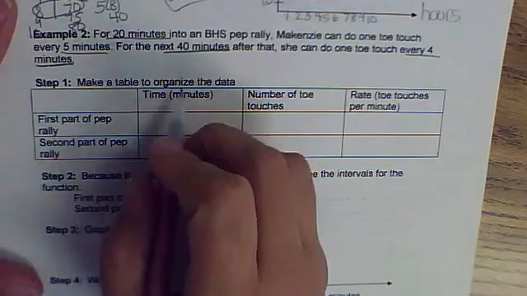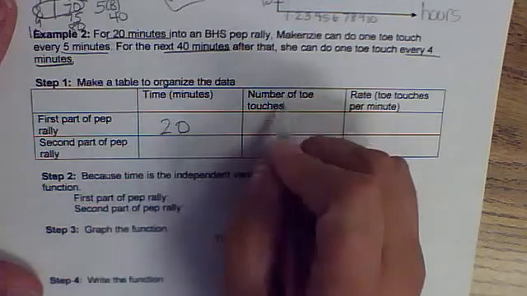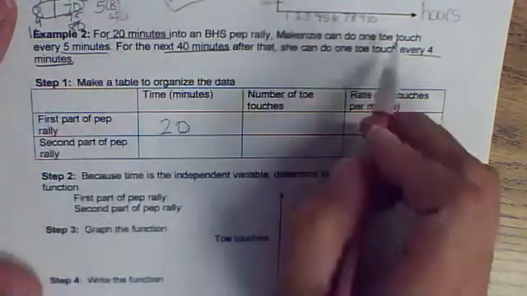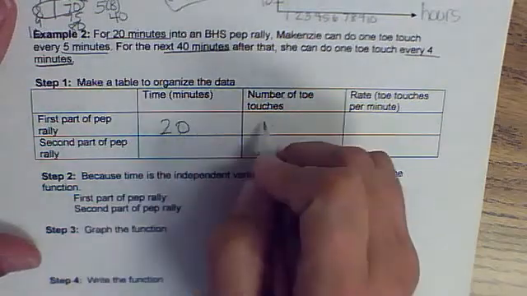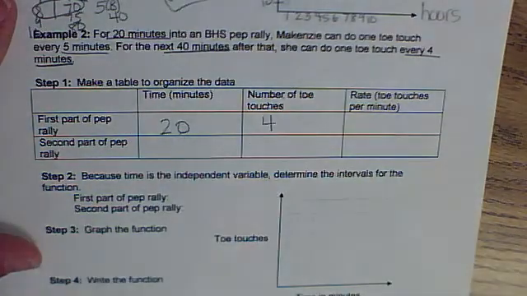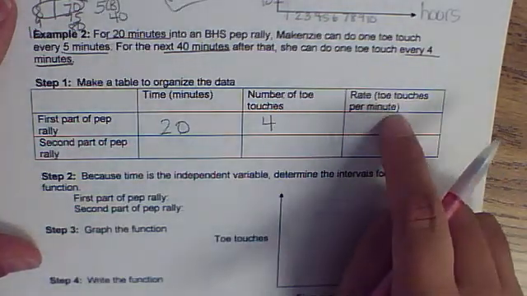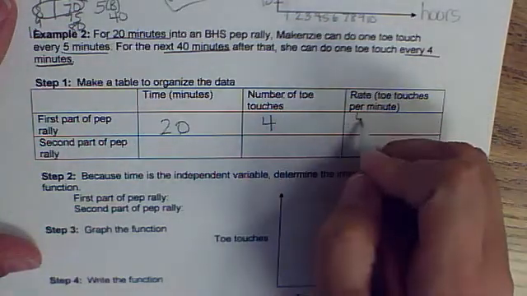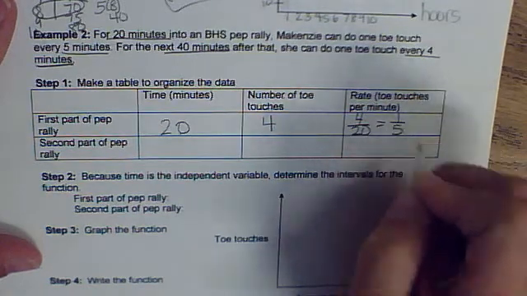So the first part of the pep rally is 20 minutes. In that 20 minutes, she can do 1 toe touch every 5 minutes. So 1 toe touch every 5 minutes means she can do 4 toe touches in that 20 minutes. Our rate, it says toe touches per minute. So she does 4 per 20 minutes. And if we reduce that, it'd be 1 over 5.